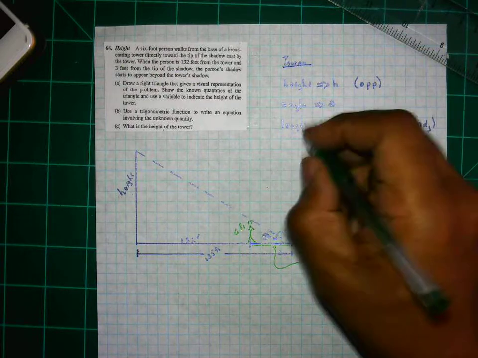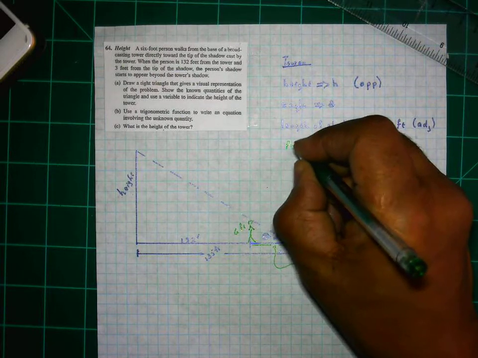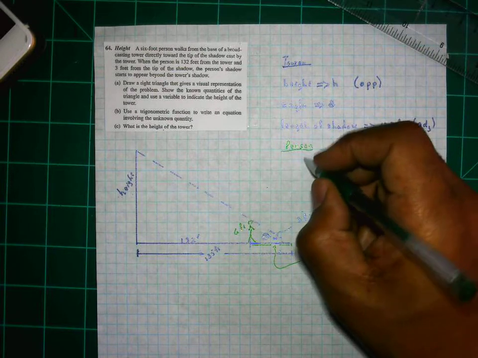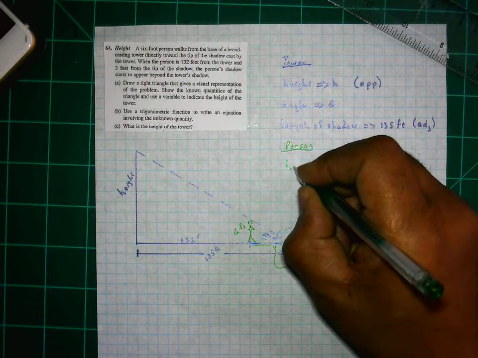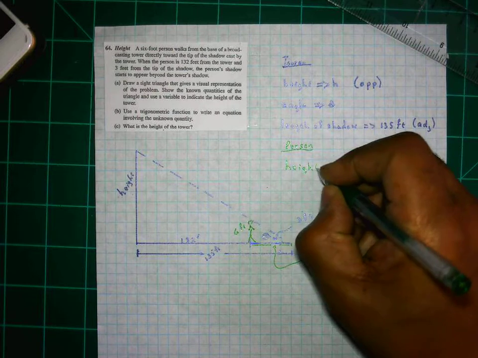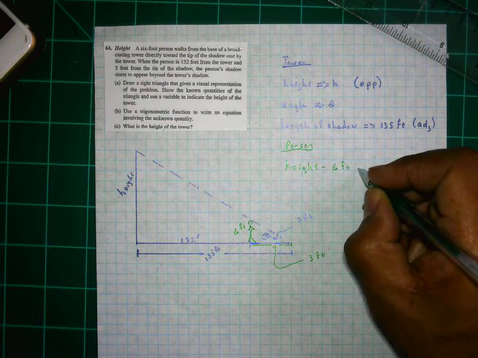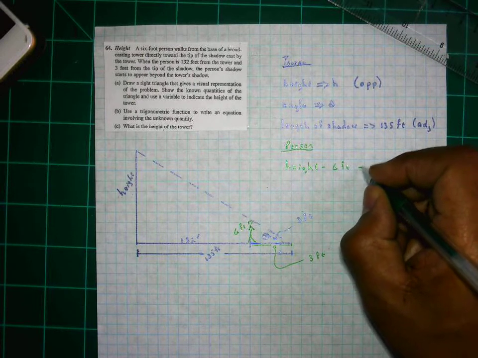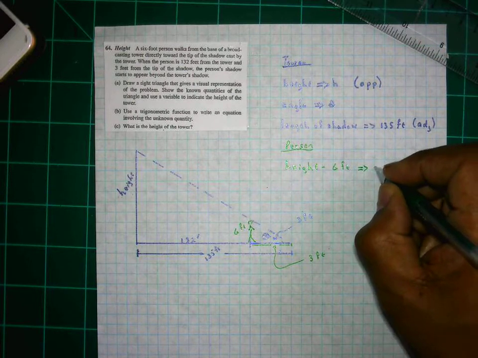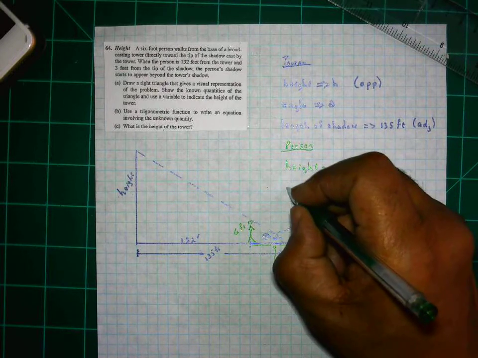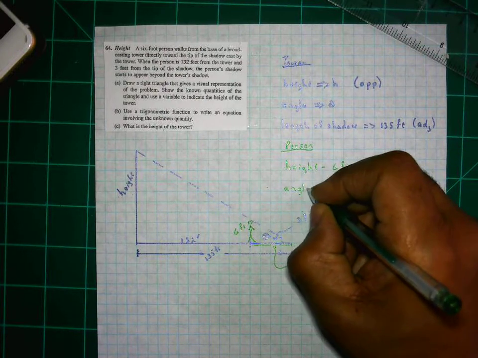For the person, the angle remains the same. The height is 6 feet. That's going to be the opposite side. The angle is still theta, share the same angle.